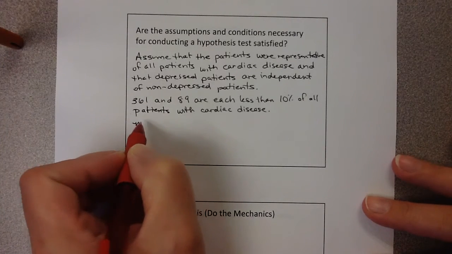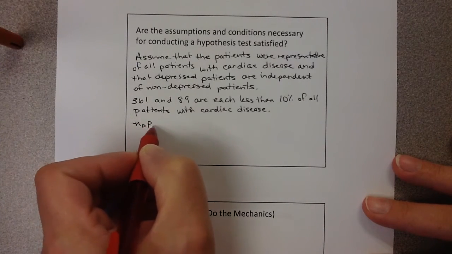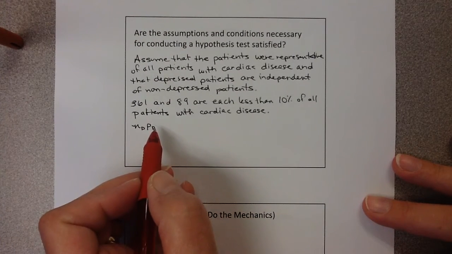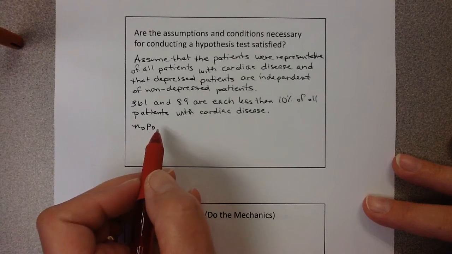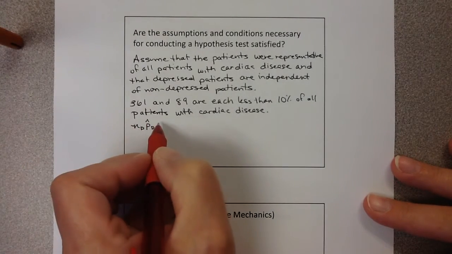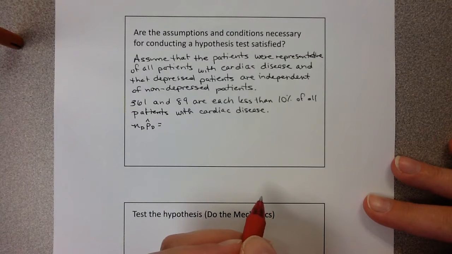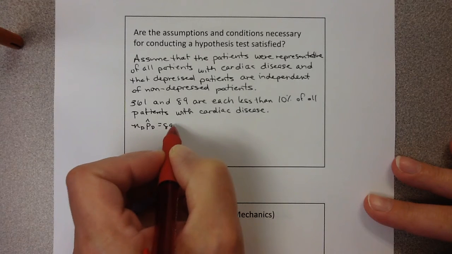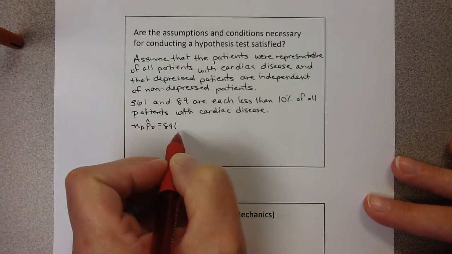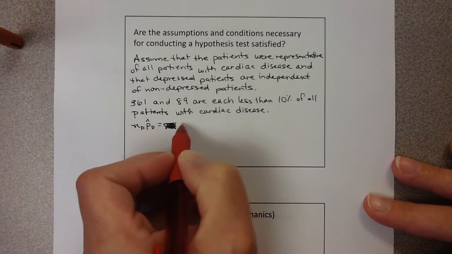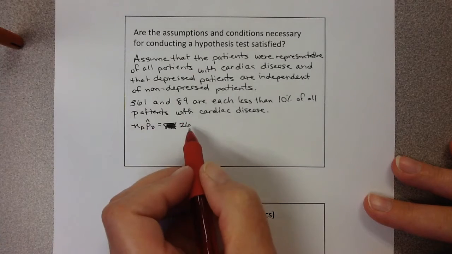So N depressed, P depressed. Well, I don't actually know P depressed. I don't know the population parameter. All I know is one sample, which means I'm going to have to use a hat because that's all I've got. Okay, so I had 89 depressed patients, and it said that 26 of them died. Oh, well, they already gave me the number, right? So I know the successes, the number who died was 26.